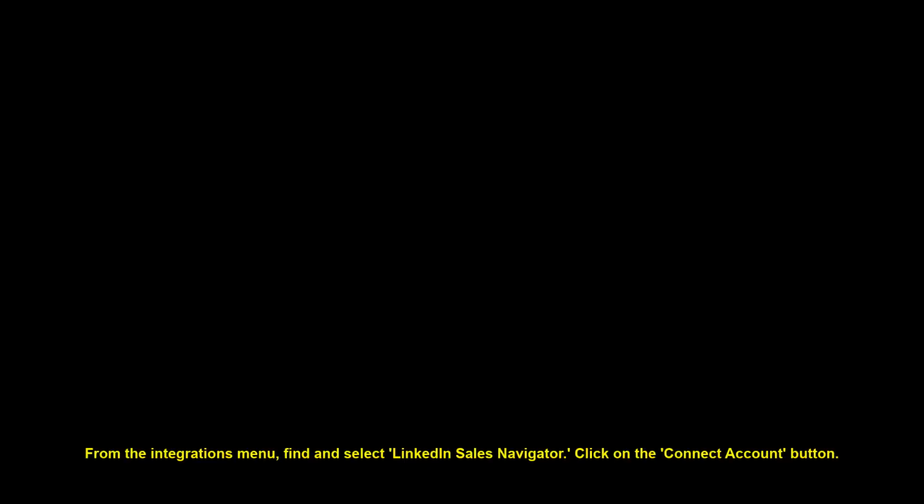Open a new tab and log into your LinkedIn account. Return to HubSpot and access the Integrations section under the Settings menu. From the Integrations menu, find and select LinkedIn Sales Navigator. Click on the Connect Account button.